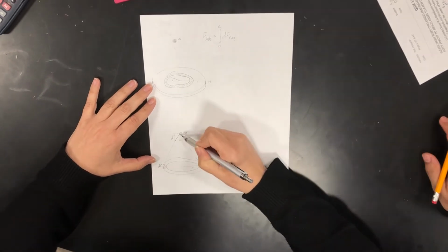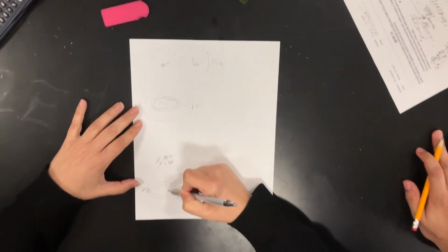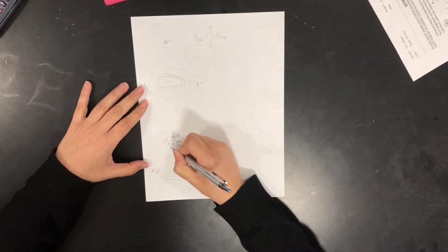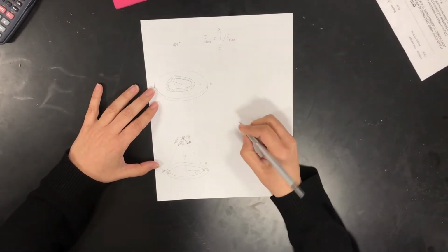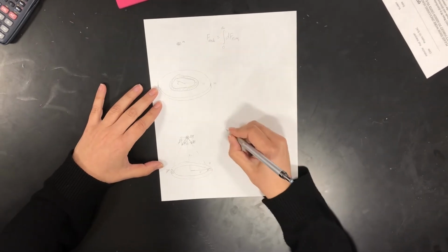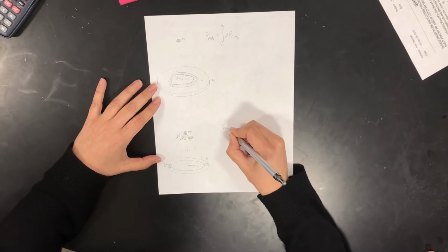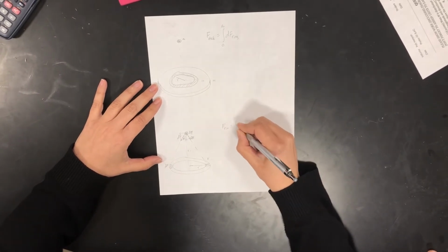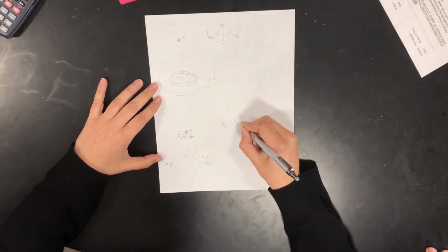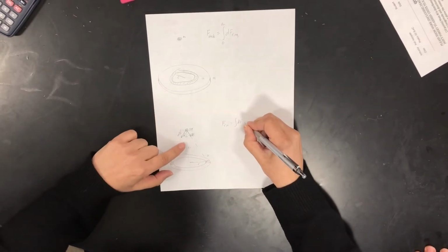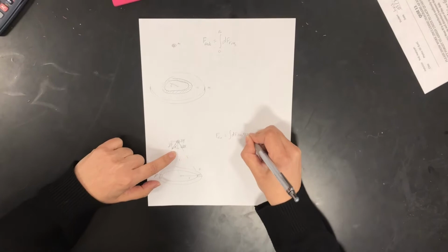Is that making sense? So if I call this one x, and let's call this angle theta, then the total F for the ring would be the sum of all the little dF elements times cosine theta, the vertical component of it.